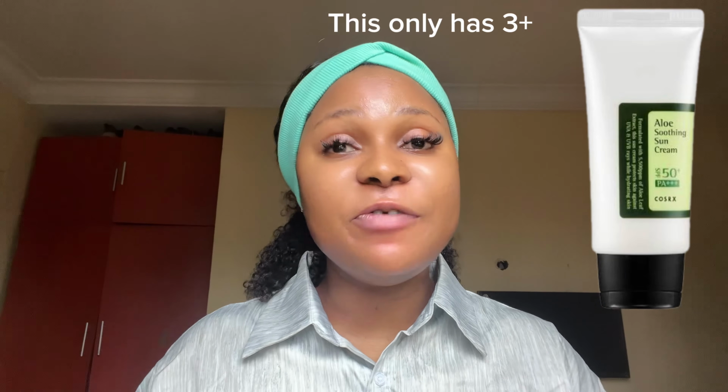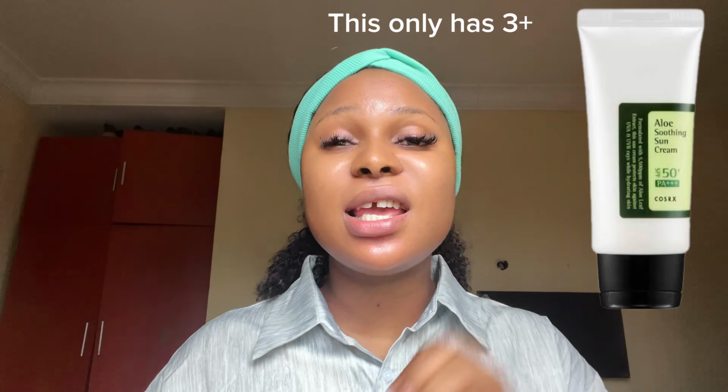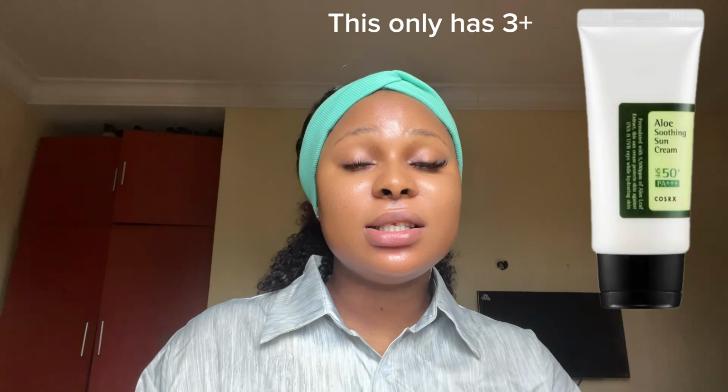Next sunscreen is the Cosrx sunscreen. Cosrx products are very mild and very gentle, and they cater for sensitive skin. That is why I love this sunscreen. This sunscreen is very mild. It contains aloe vera. So if you're struggling with face redness or irritation, or you have very sensitive skin, you might want to opt for this one because of the aloe vera in it.